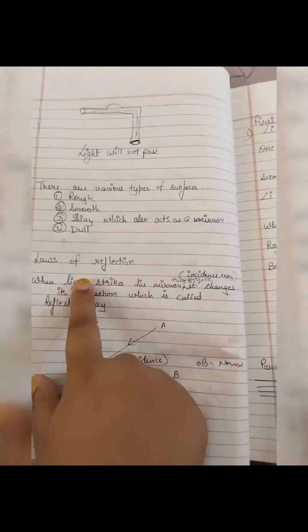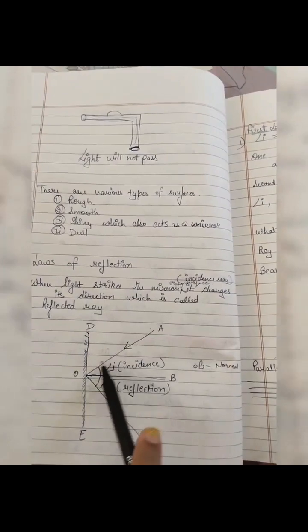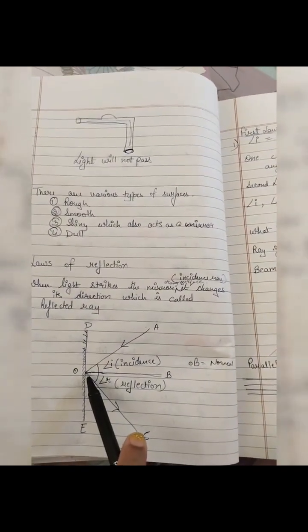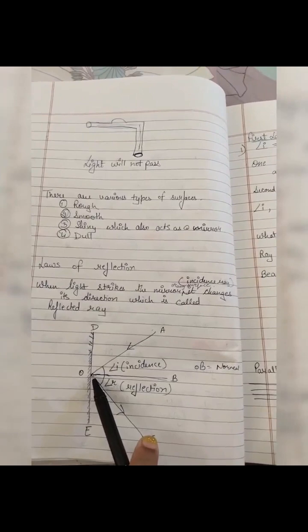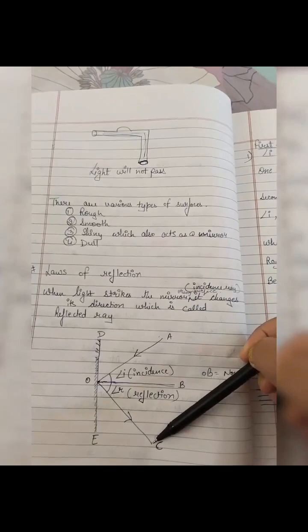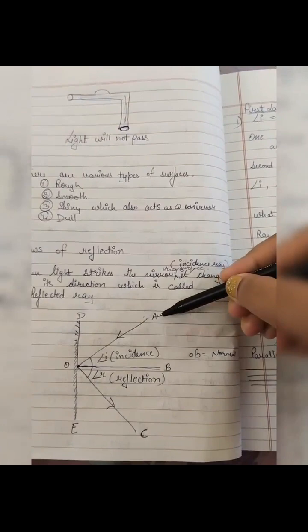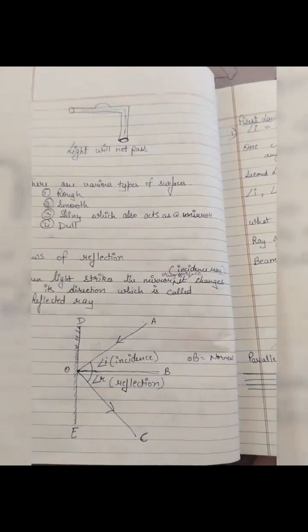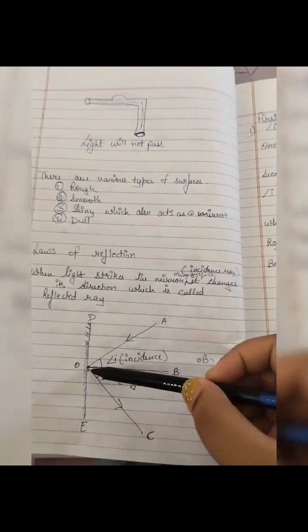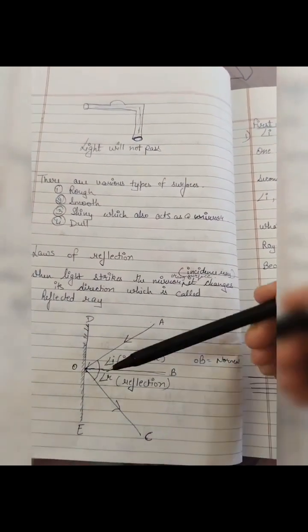Now we will see when light strikes the mirror, that is when light passes to the mirror, that is called the incident ray. It changes direction and is reflected in another direction, that is called the reflected ray. Now see, if you can see in the diagram, light travels from point A, moves to point O, that is actually a mirror part, then strikes the mirror and reflects back to point C. And the OB is actually a normal.